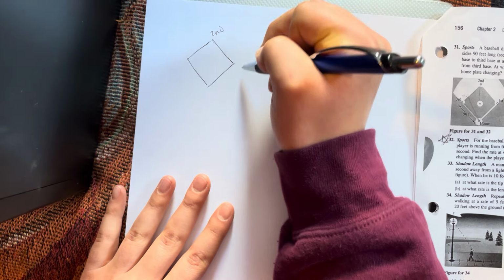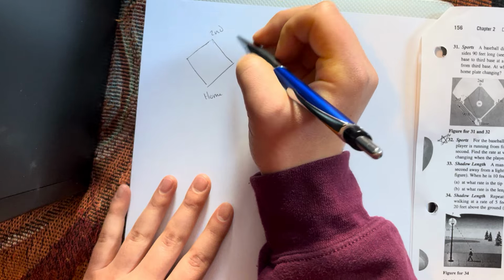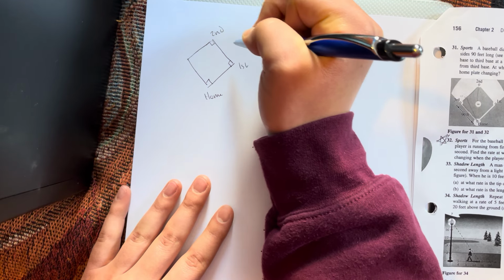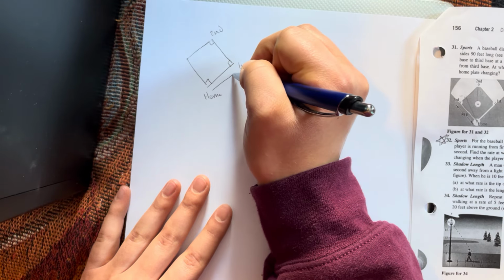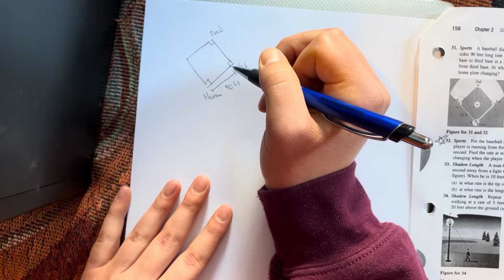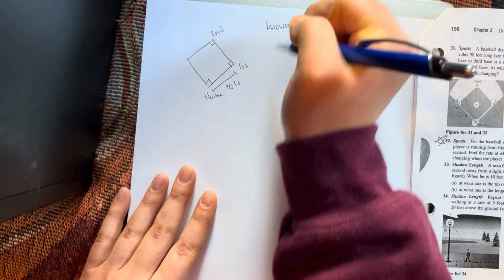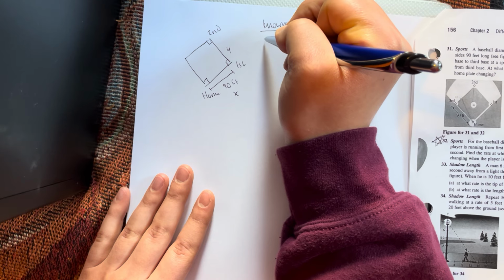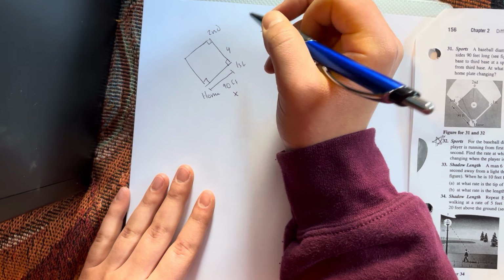Not perfect, but we're going to call that second, first, home, and we're just dealing with second and first and home in this. So we have right angles all around there. So it is a square. And then in 31, we are told that the sides are 90 feet long. So I'm just going to go ahead and label one of these. And we know that right now the player is, so for our knowns, I'm just going to go ahead and label these sides X and Y.